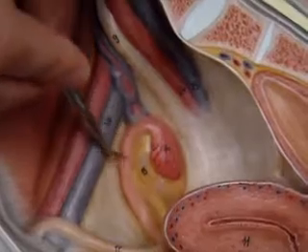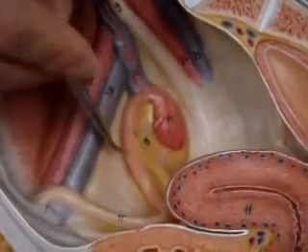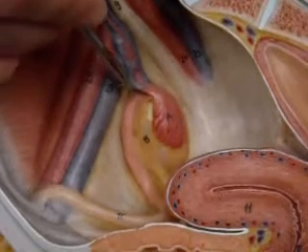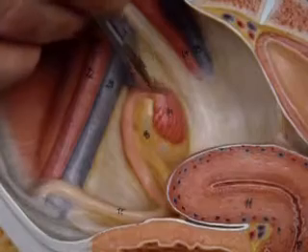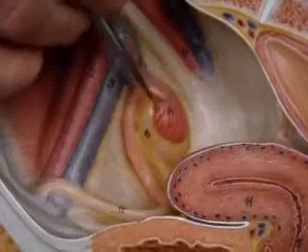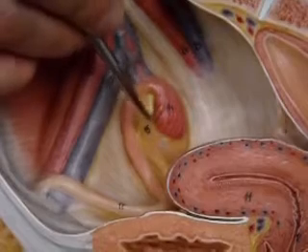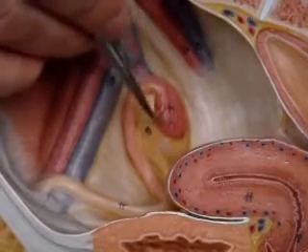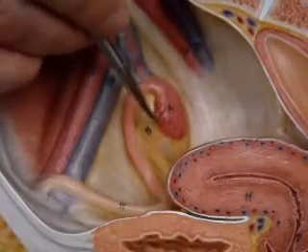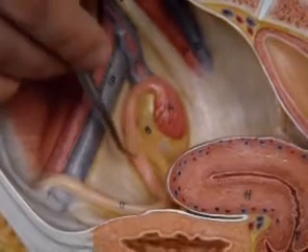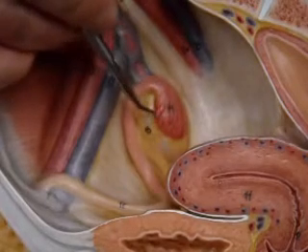Coming off and around the ovary right here is the fallopian tube. Now the fallopian tube, as we see as it approaches the ovary here, enlarges. And this area where it enlarges is called the infundibulum. So that is the infundibulum. And then you see coming off of the infundibulum are these finger-like projections, and those are known as the fimbria. So this is a fallopian tube, the infundibulum, and these are the fimbria.